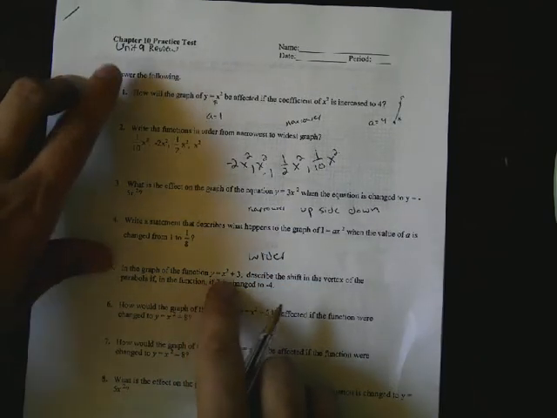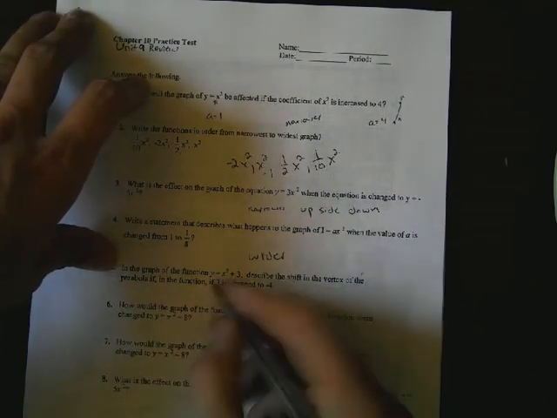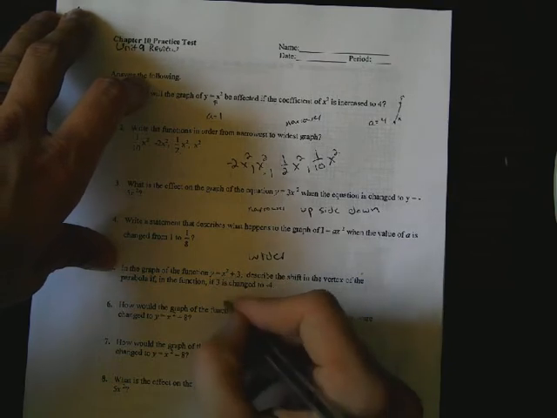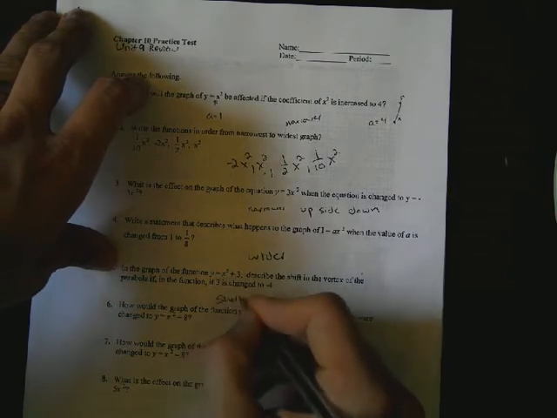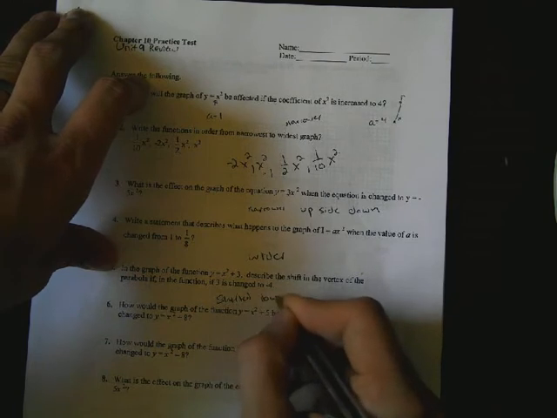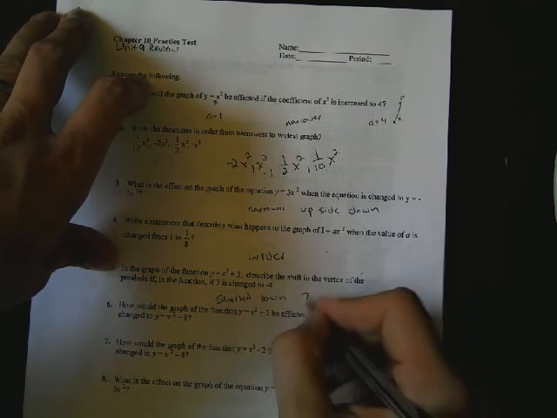And the graph of the function y equals x squared plus 3, describe the shift in the vertex of the parabola if in the function 3 is changed to -4. So we're going from +3 to -4. That means the vertex has been shifted down 7 units. We're going from +3 to -4, 7 units.